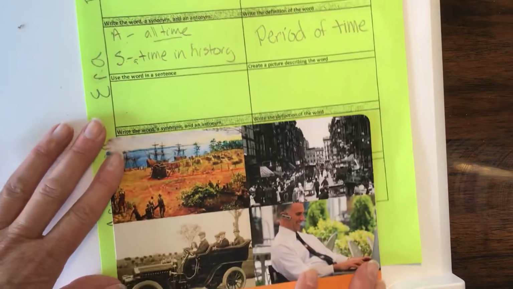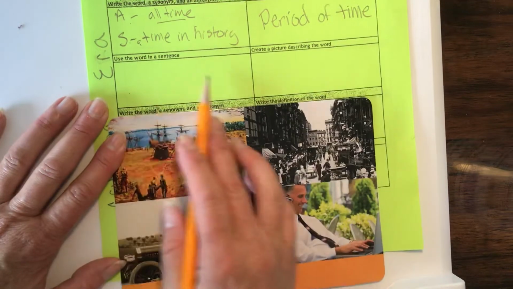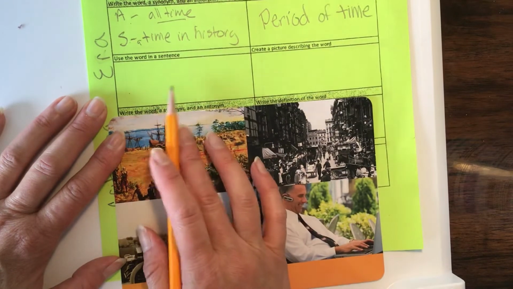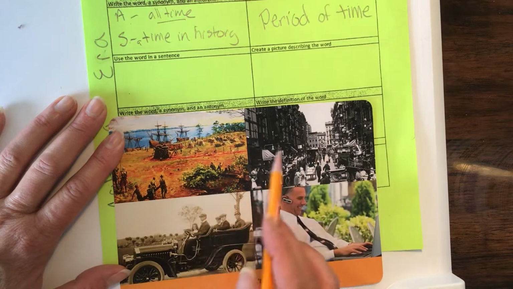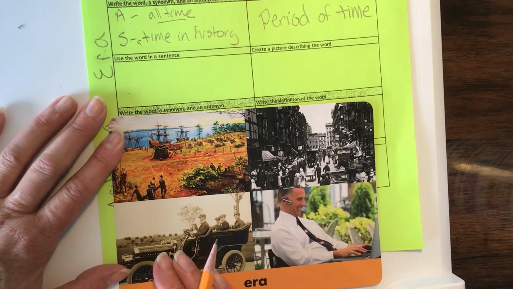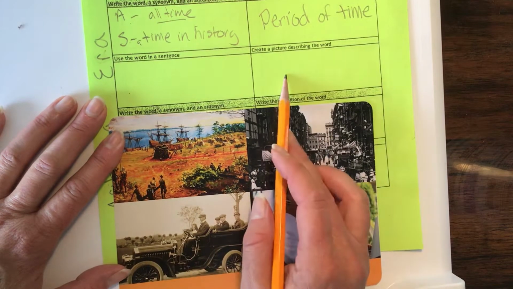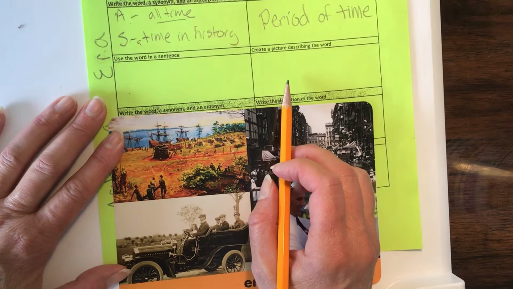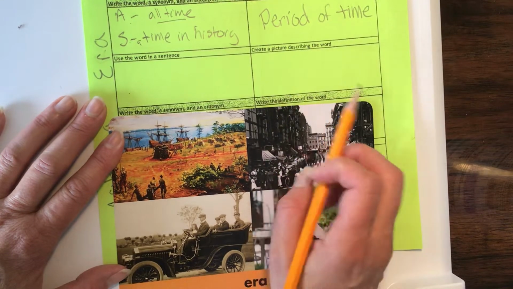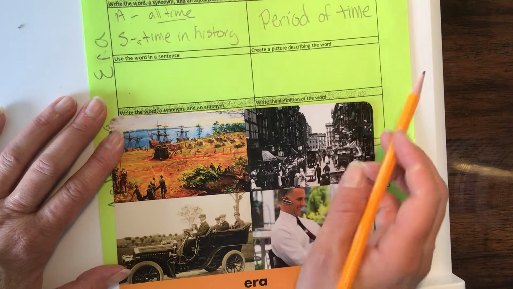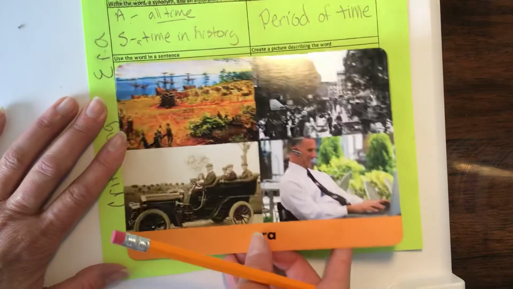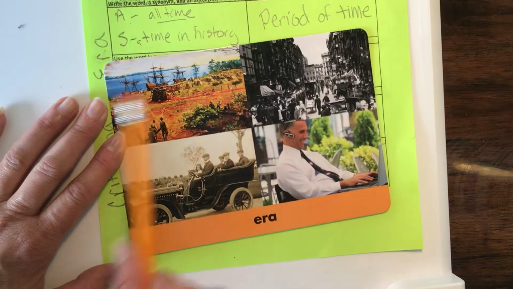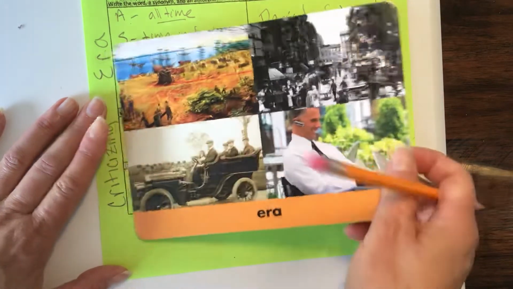Okay, a sentence you can use is, my mom likes to wear bell bottoms. They were from the 70s era. Or anything else that you would like to add, a sentence that would fit. You can draw a picture. If you did the bell bottoms, you could draw a picture of the big fancy pants with big long bell bottoms. By the way, I just bought some the other day. They're coming back into style. Or you could draw anything relative to a time era.